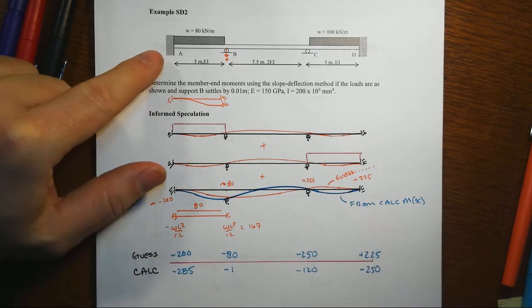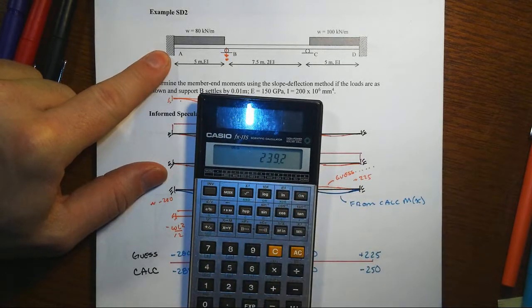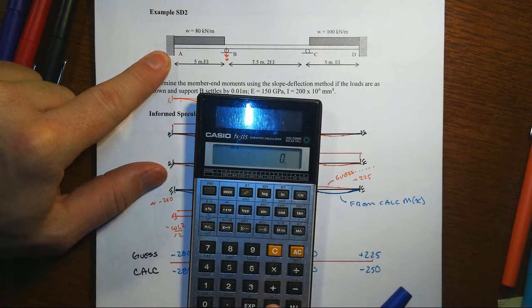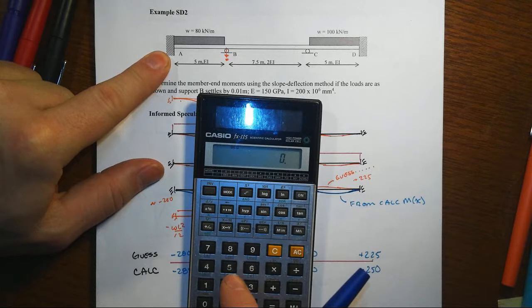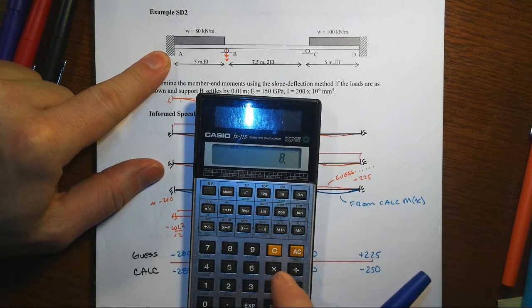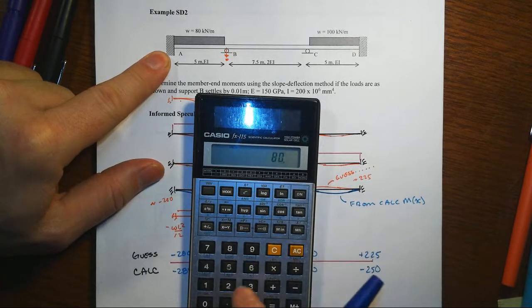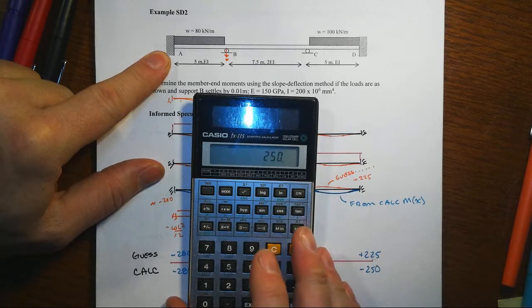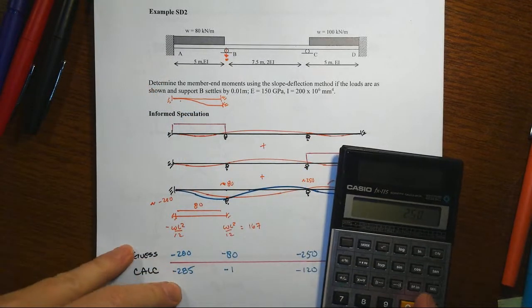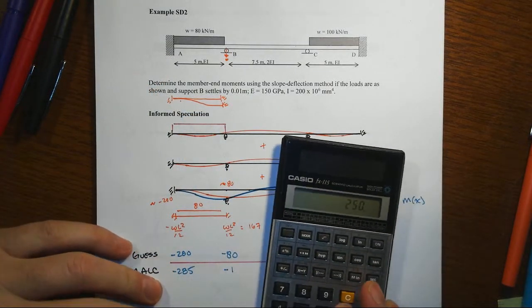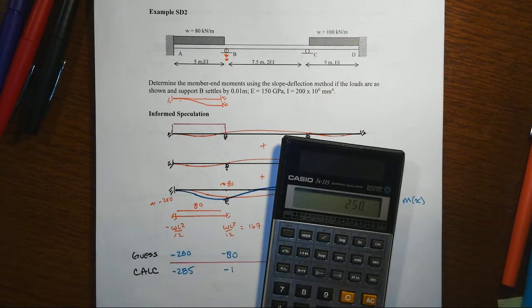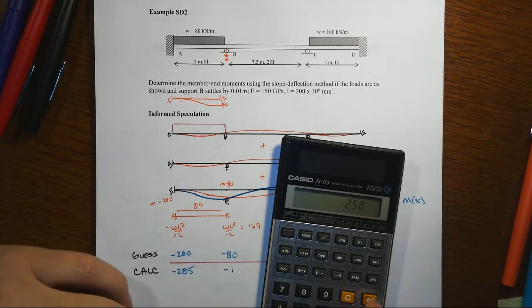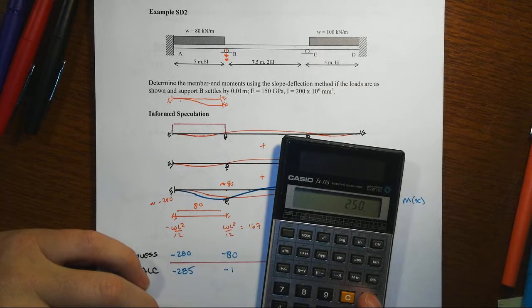If so, we would have had 5/8 WL going over to this side for the vertical reaction. That would be 5 divided by 8 times 80 times 5, which would have been a 250 kilonewton reaction. And over there, we actually turned out to have a 257 equivalent shear, or a vertical reaction, out there.